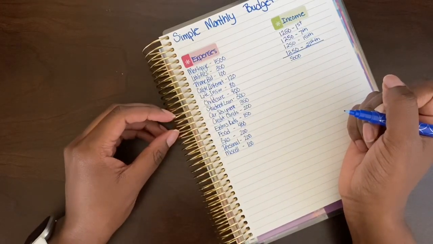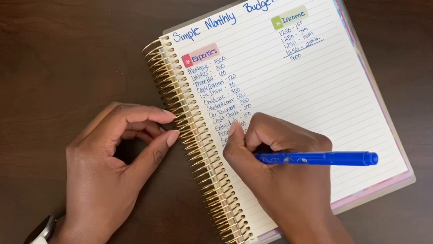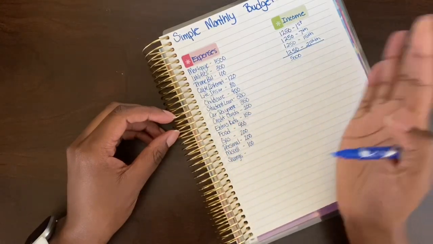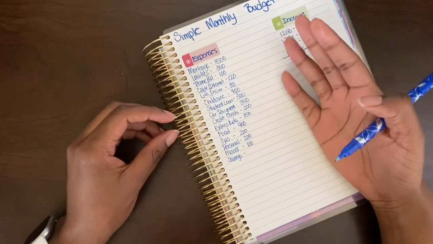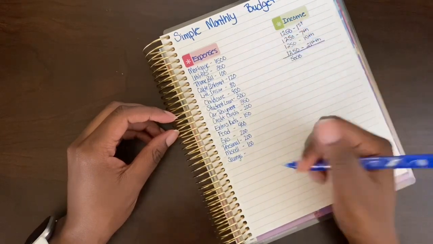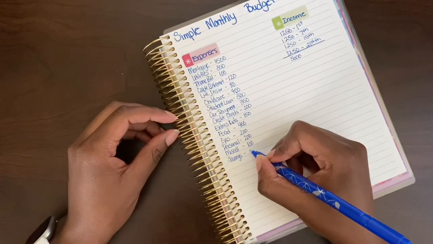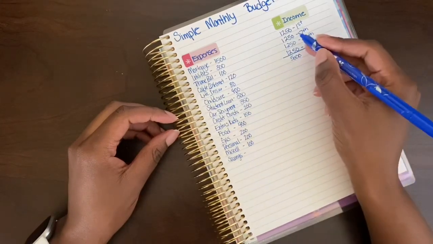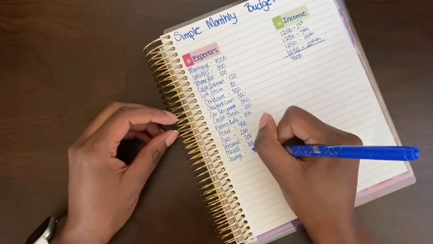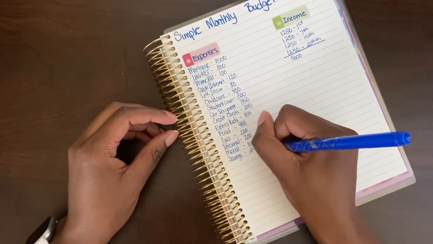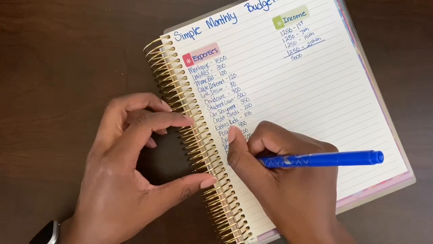And then you want to have your savings, which a lot of people put at the top, but I put it at the bottom. I like to save at least 5 to 10% of my income every month, and off the top. I think 10% would be $500. We're going to go with 5%, and that will be $250 per month.